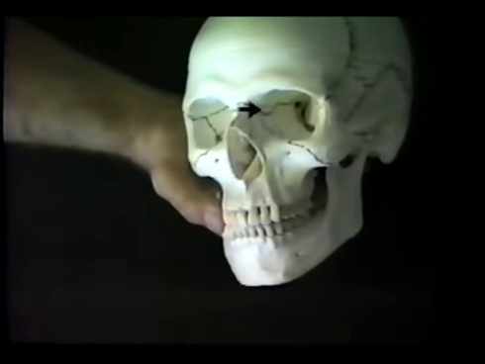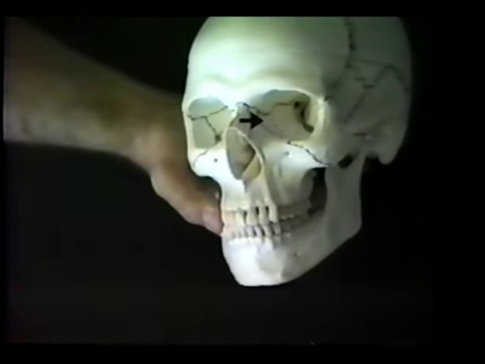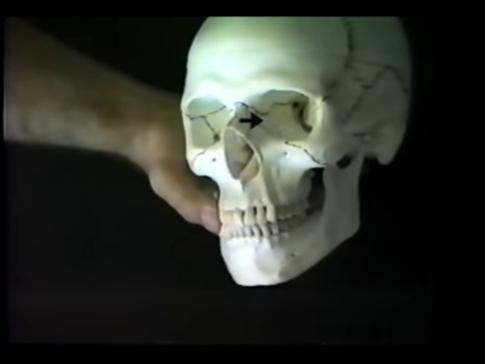On the other side, again, we have the ethmoid, the lacrimal, part of the maxilla, and on the bridge of the nose, the nasal bone.